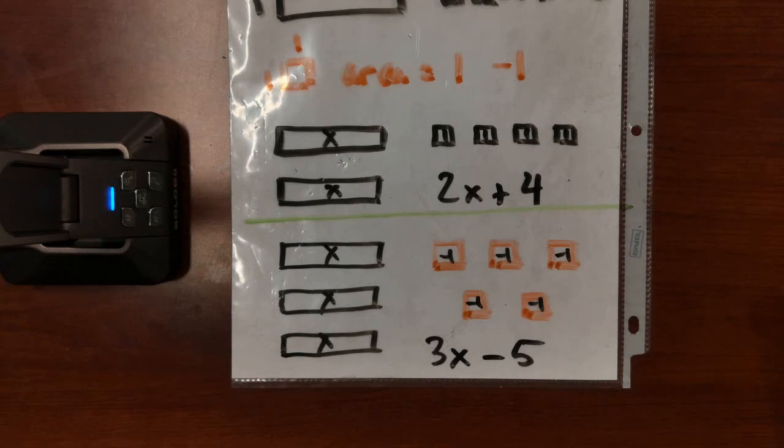Now, if you flip the page to page 24 in your course workbook, it says using algebra tiles, the area model below models the multiplication of two binomials. The top row represents one of the binomial factors in the product. The first column represents the other binomial factor in the product.